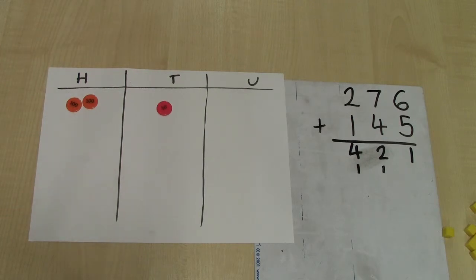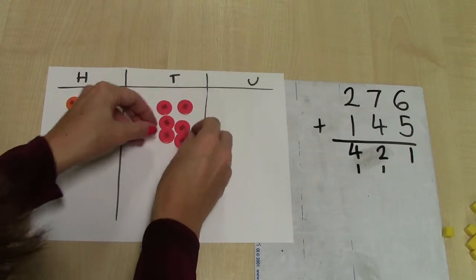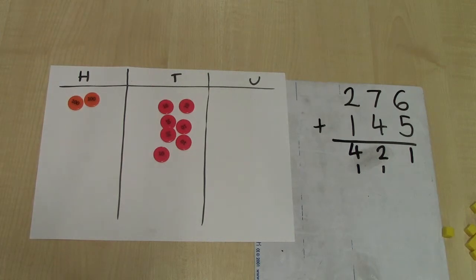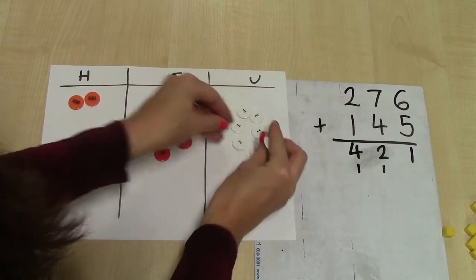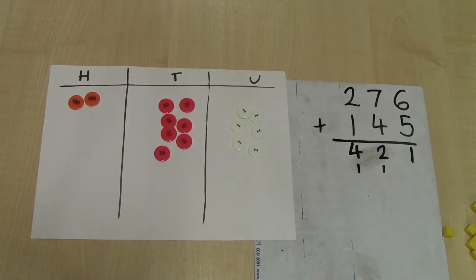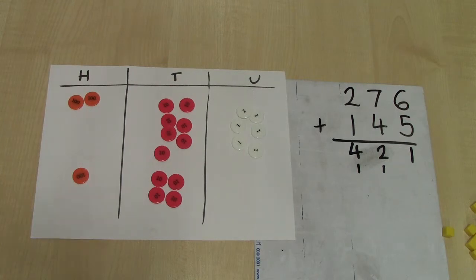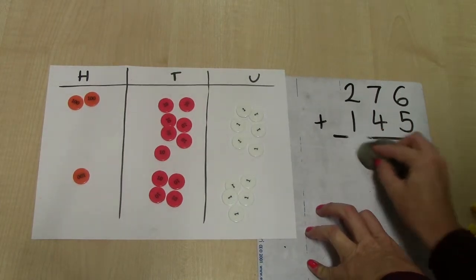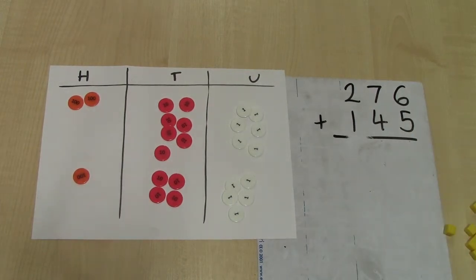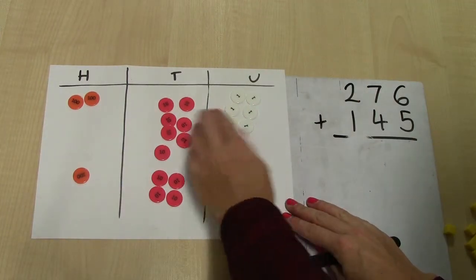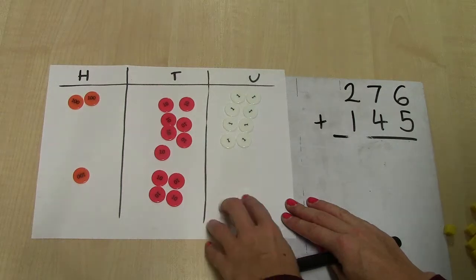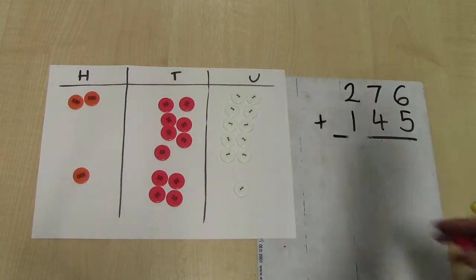But in exactly the same way, we'd make our numbers using the place value counters, so 276. And we'd make our second number, we'd make 145. And we'd follow that same process again. So we're going to start with the units. So we're going to have 6 units, and now we've got 8, now we've got 10, and now we've got 11.